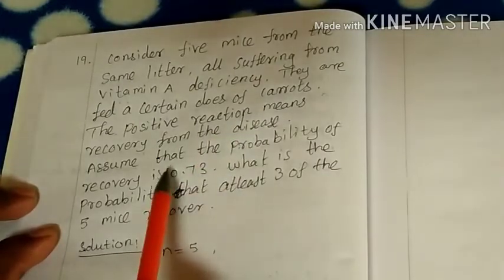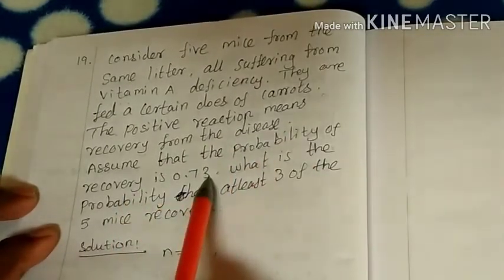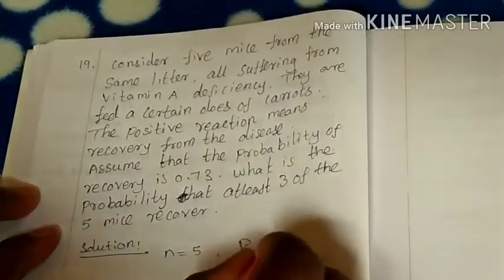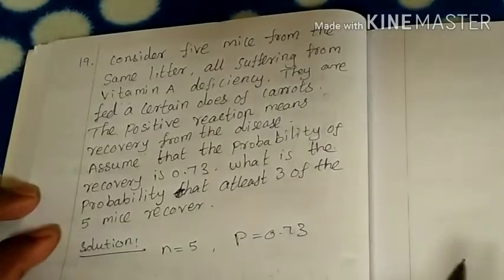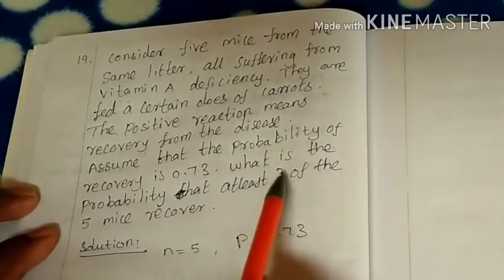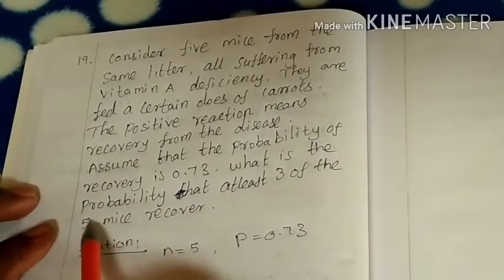Assume that the probability of recovery is p. So p is equal to 0.73. Then what is the probability that at least 3 of the 5 mice recover? The total number of mice is 5.